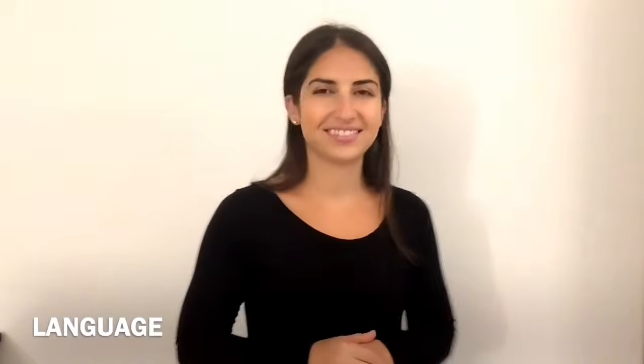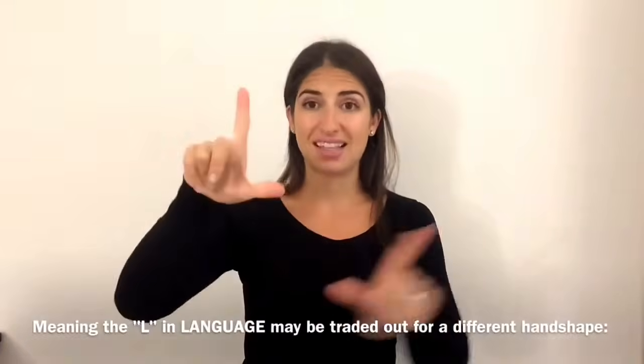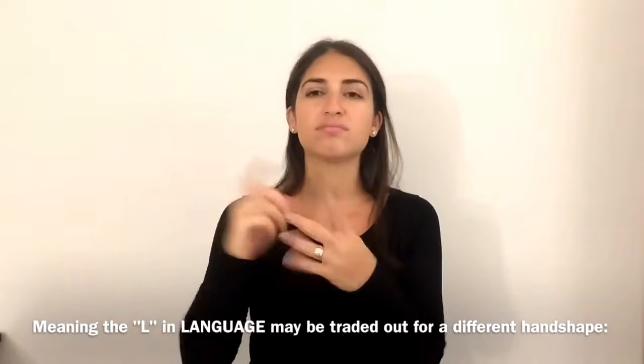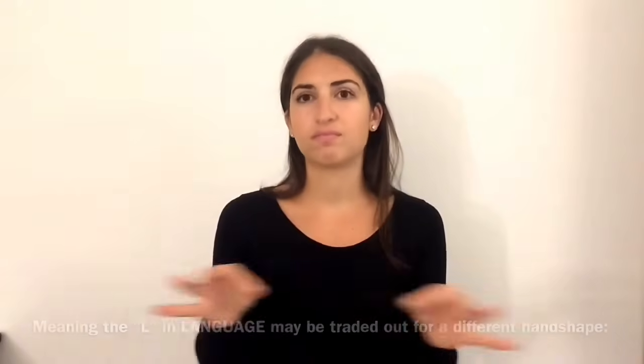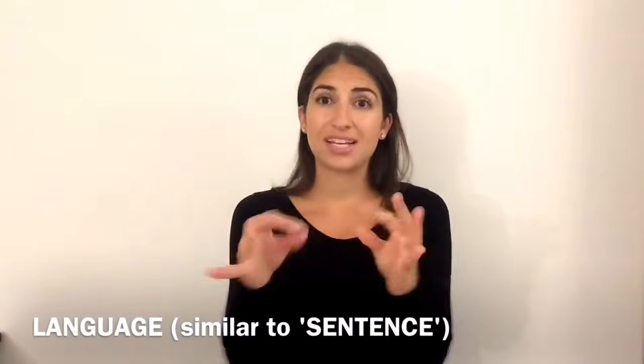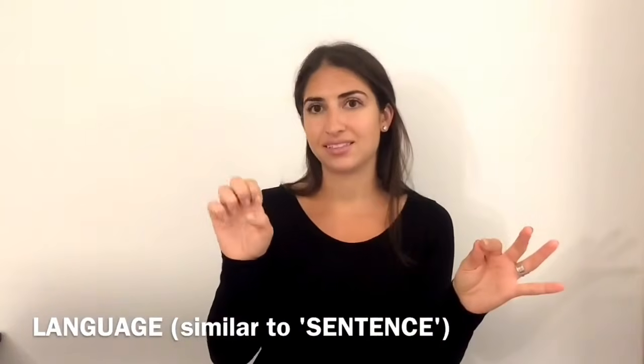Language. Historically, it's been that L hand shape, language. More on that in a bit. So foreign language is the sign country for foreign language. And recently, some signs have been changing more to get rid of that English. So you can toss the L and instead use this hand shape. Language, similar to the sign sentence.